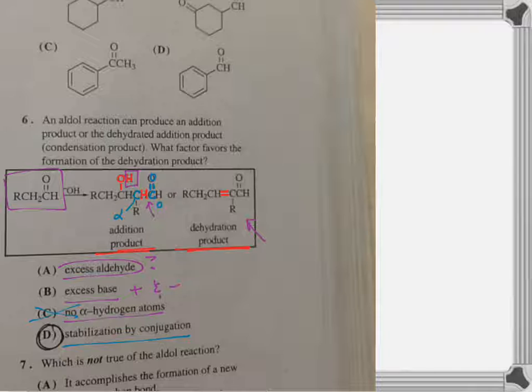Well, again, the question is now saying, why is the dehydration favored? So if I compare the dehydration to the addition, is there a conjugation stabilization in the dehydration? Well, conjugation just means that I have a pi bond offset from another pi bond by a single sigma. This pi bond and this pi bond are in resonance. That's conjugation. Conjugation gives us resonance. That is stabilization. That absolutely favors the dehydration.